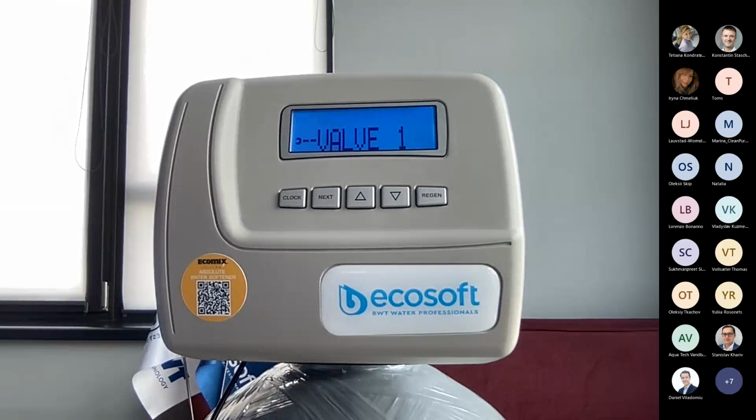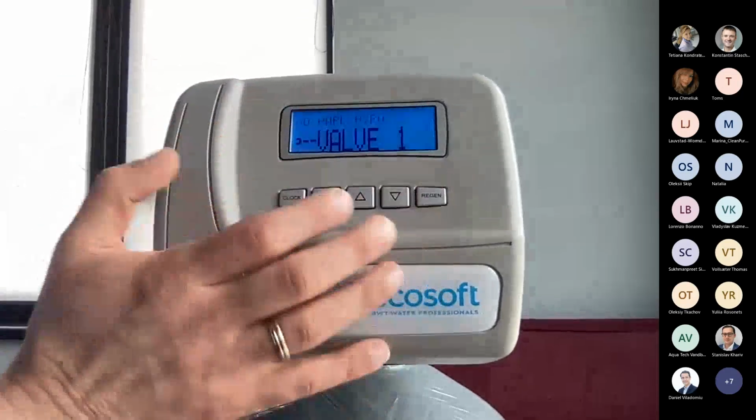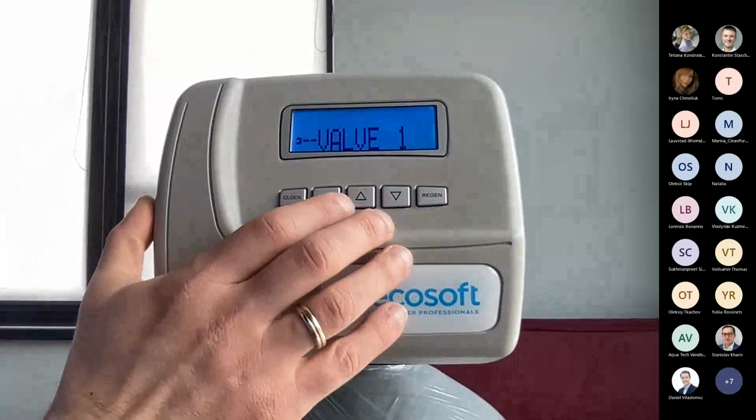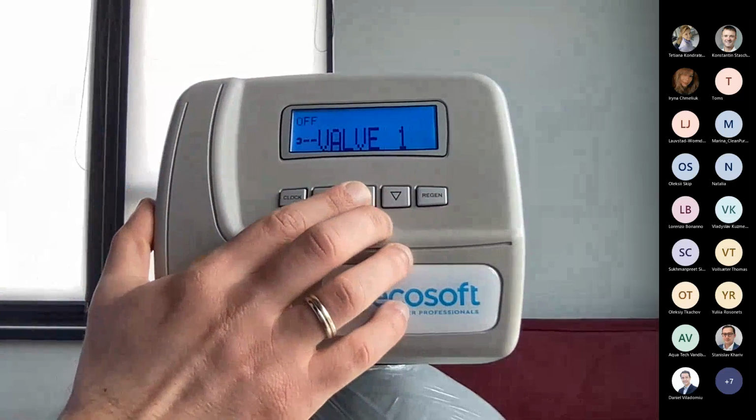If you have a heating circuit, and the heating circuit shouldn't be fed with hard water, then you will have to put in a no hard water bypass, and you select the no hard water bypass option.